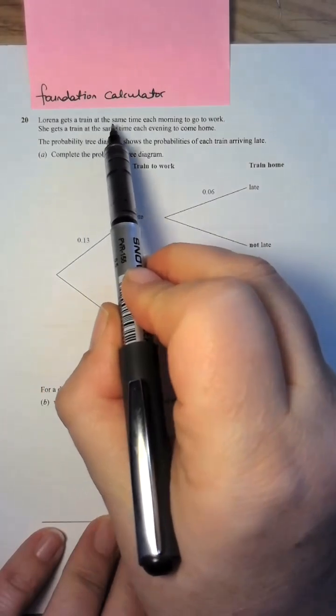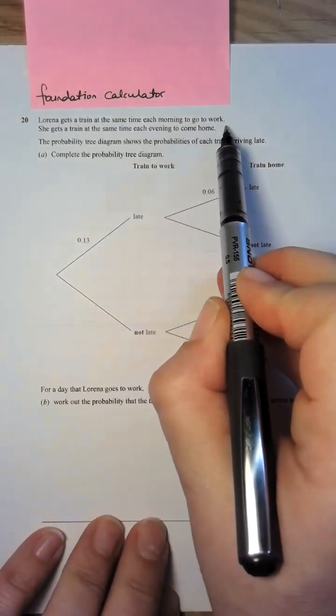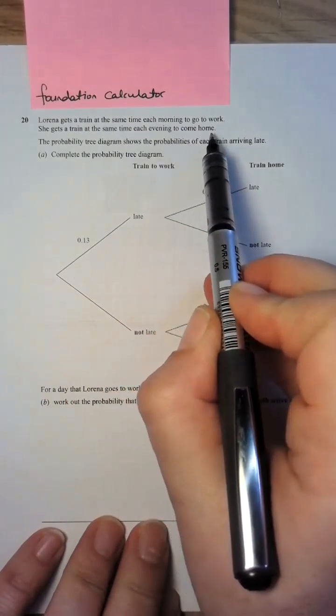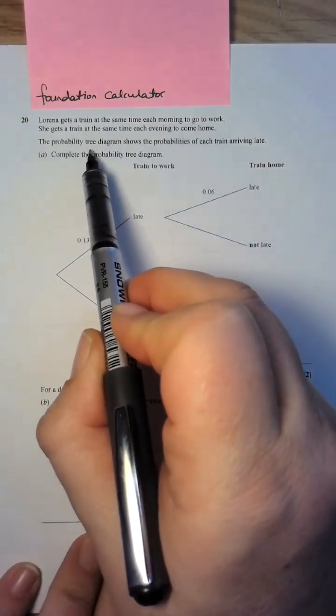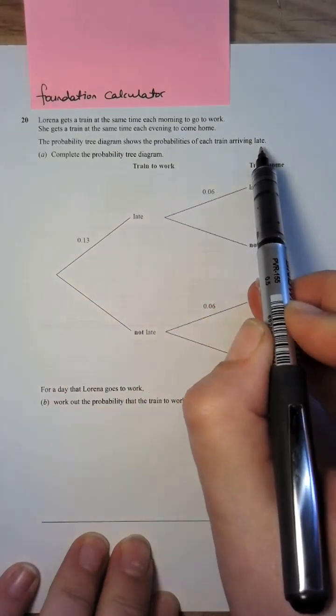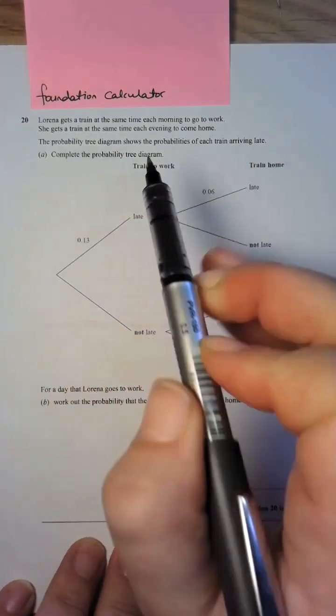Lorena gets a train at the same time each morning to go to work. She gets a train at the same time each evening to come home. The probability tree diagram shows the probabilities of each train arriving late. Complete the probability tree diagram.